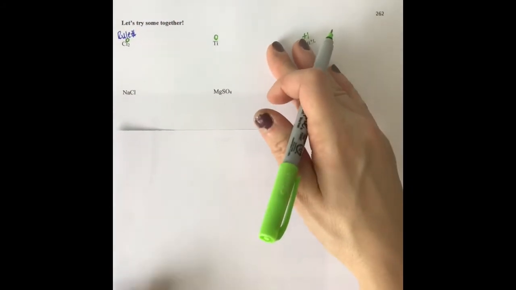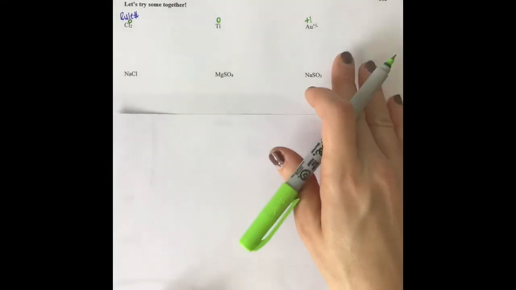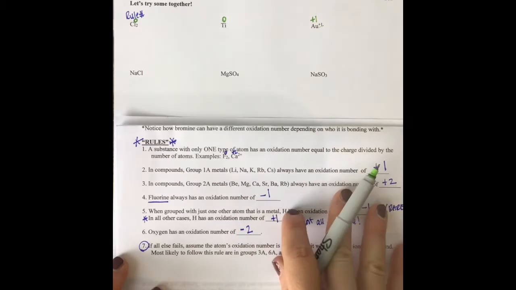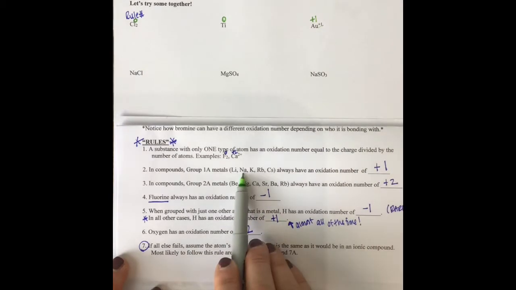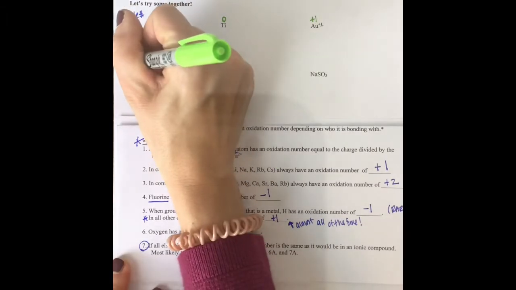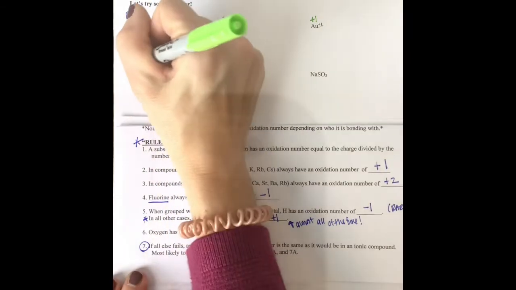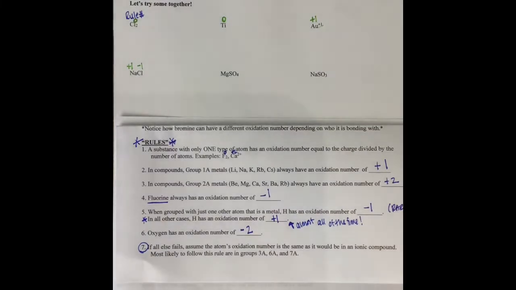Let's jump down to assigning oxidation numbers when we have elements bonded to one another. So if we look at sodium chloride, we don't have a rule for chlorine, but we do have a rule for sodium. Atoms in column 1 like to have a +1 charge. So if we know that, then we know that chlorine must be a -1.